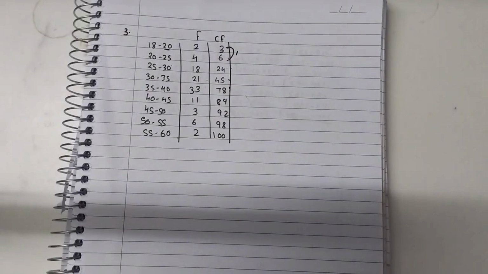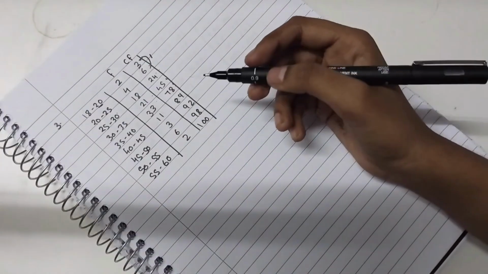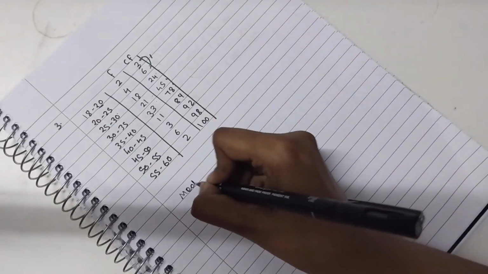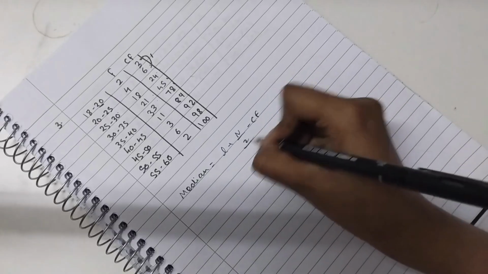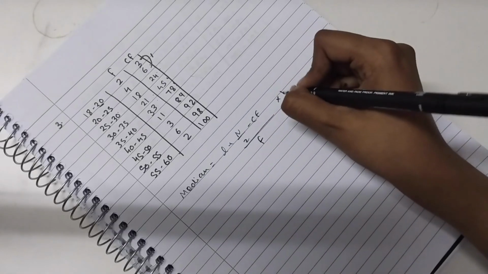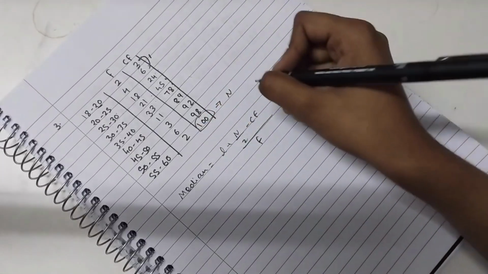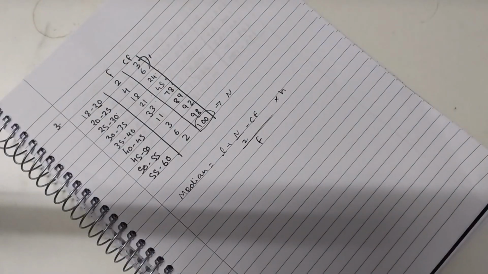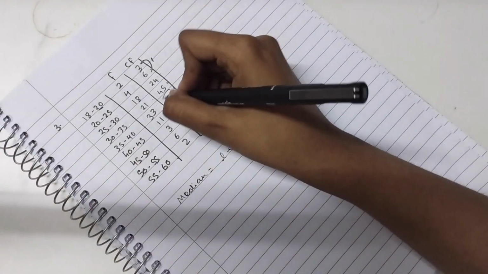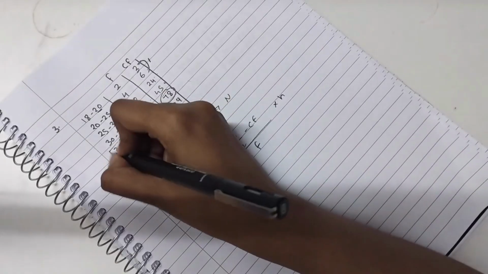So after we found this cumulative frequency and the frequency, they're asking us to find the median. So median is equal to L plus (n by 2 minus cumulative frequency) divided by frequency times class height. So n's value is equal to 100, so n by 2 is equal to 50. We need to find a value that is closer to 50, but is not less than 50. So the first value would be 78. So 35 to 40 would be the median class.